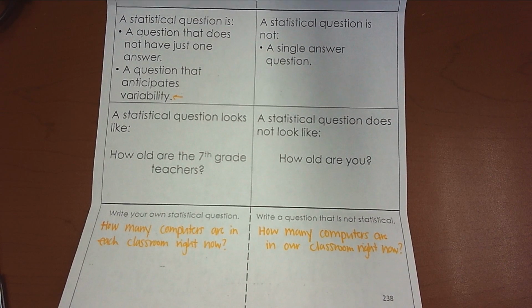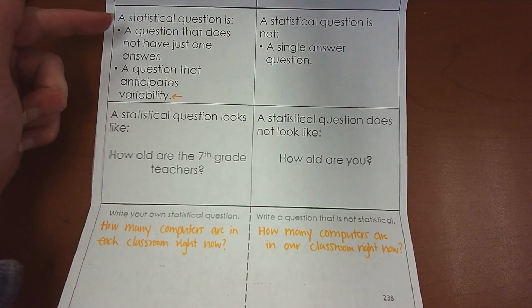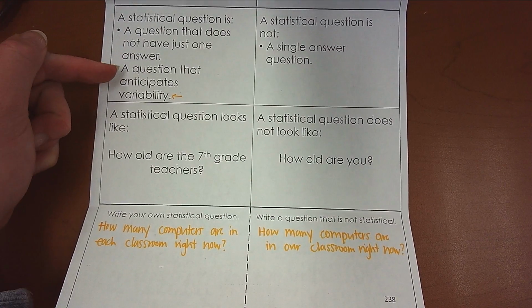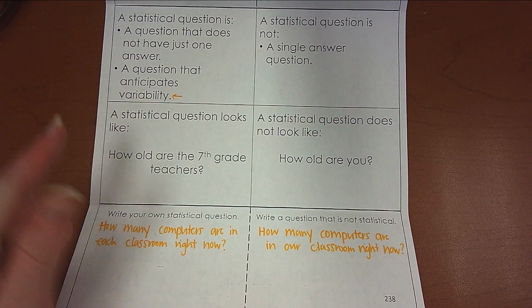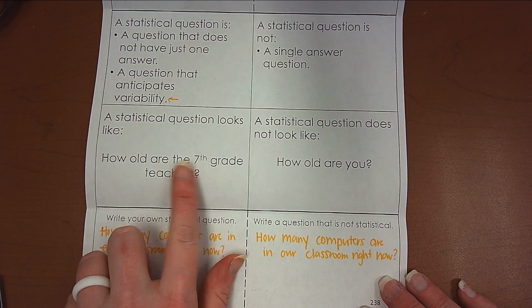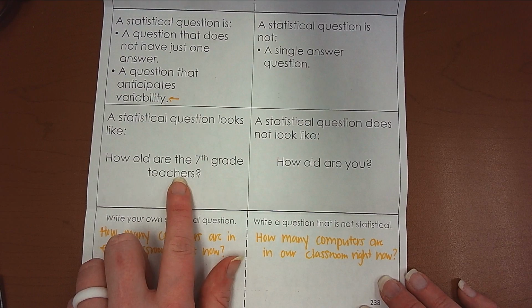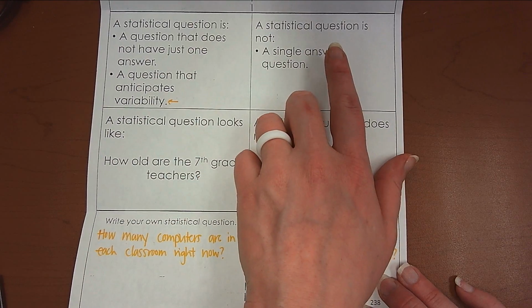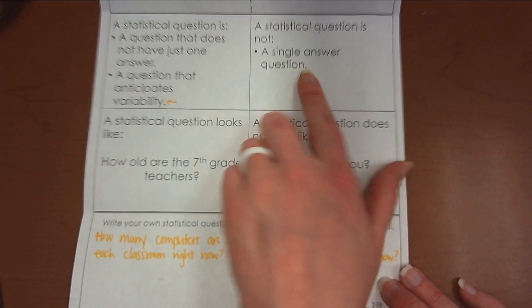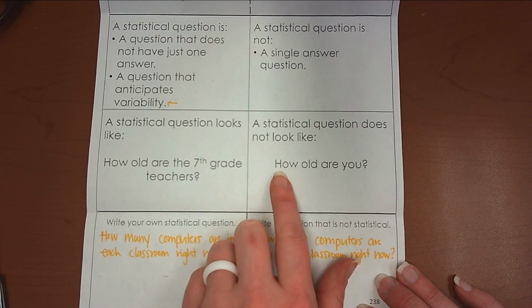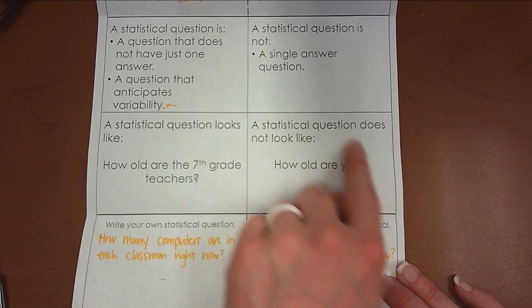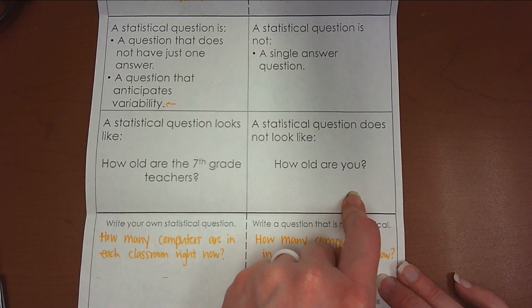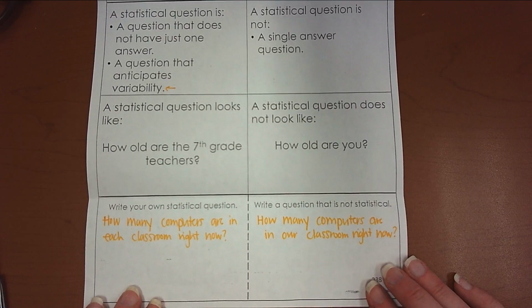So statistical questions, again, a question that does not have just one answer, it anticipates variability. For example, how old are all the 7th grade teachers is a statistical question. Statistical questions are not a single answer question. It does not look like how old are you, which has one answer. Statistical questions have more than one answer.